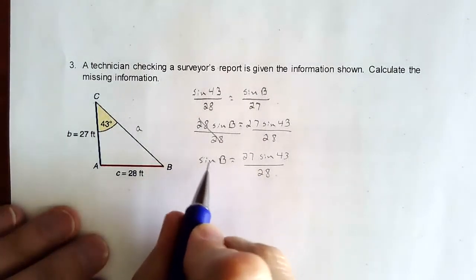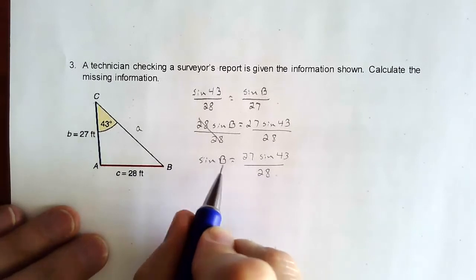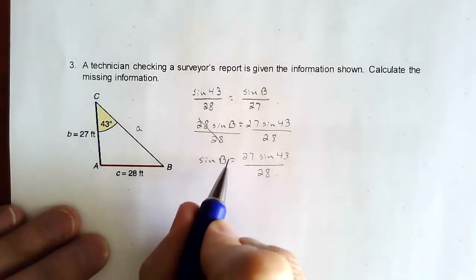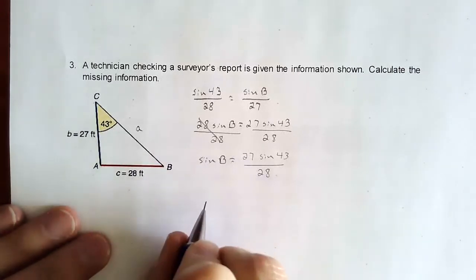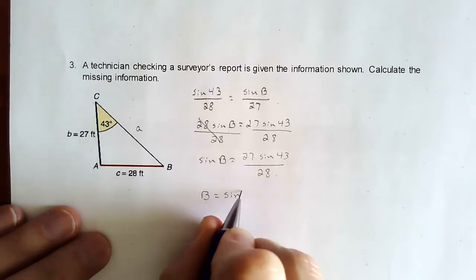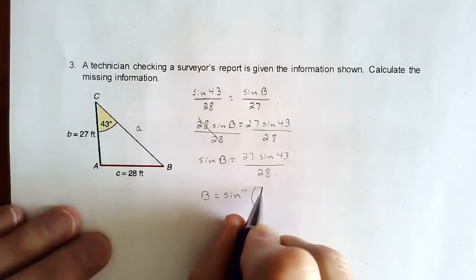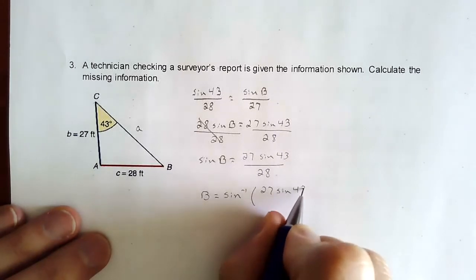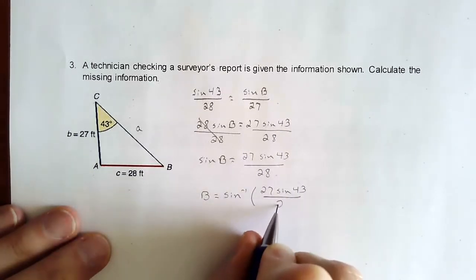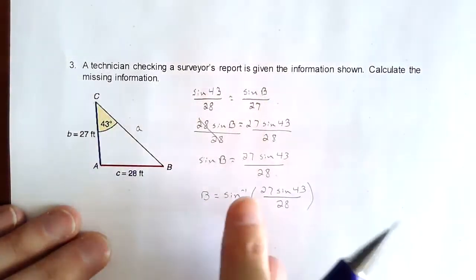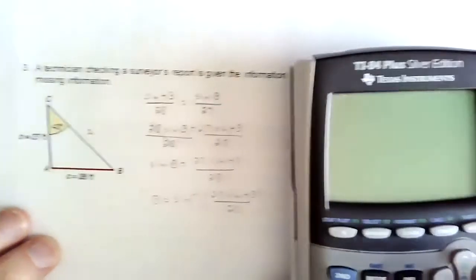The last piece of this is, I'm not quite ready to throw this into a calculator yet, because I have to undo the sine to be able to figure out our angle. So our B value is going to be the inverse sine of this fraction, 27 sine of 43 over 28. And we'll throw that in the calculator. That inverse sine is going to give us an angle measurement.